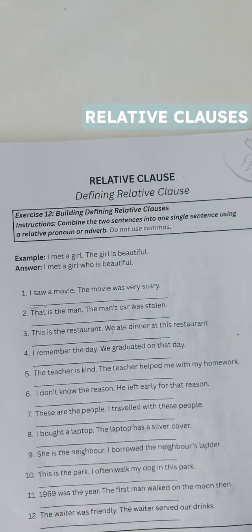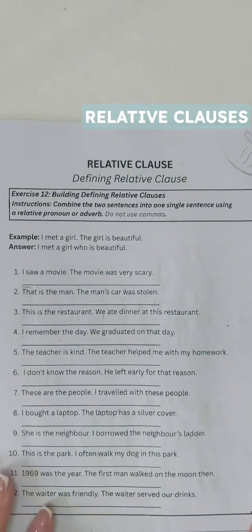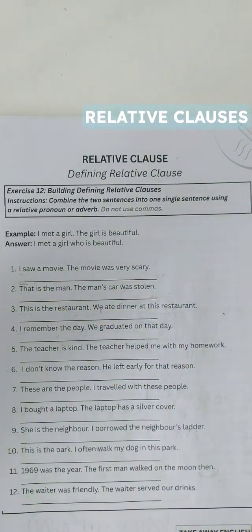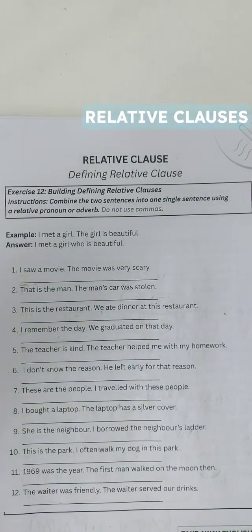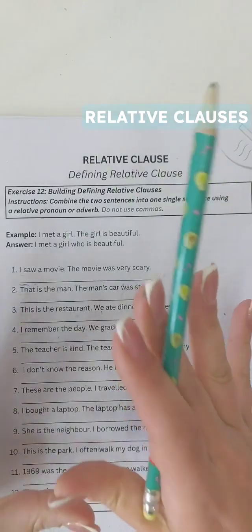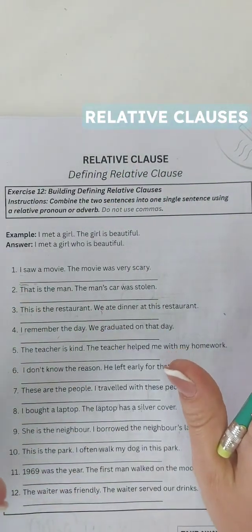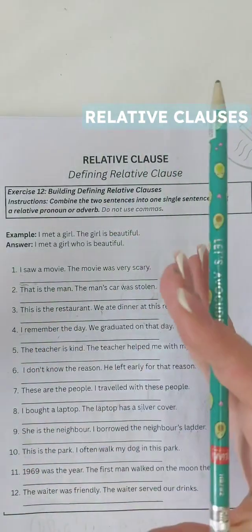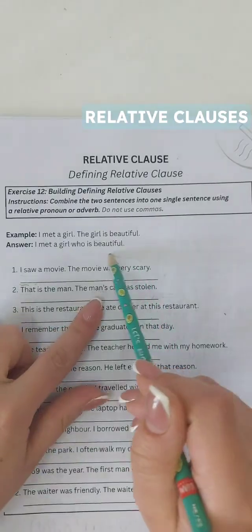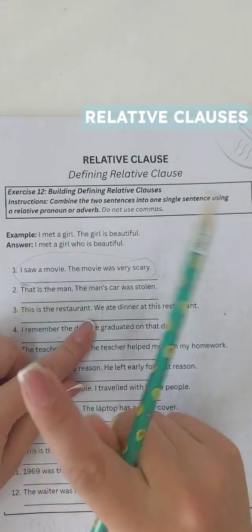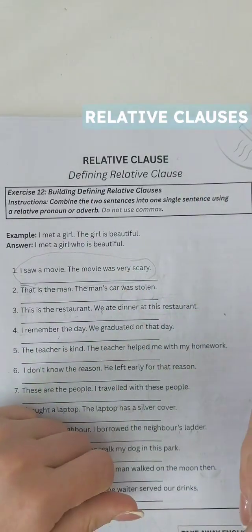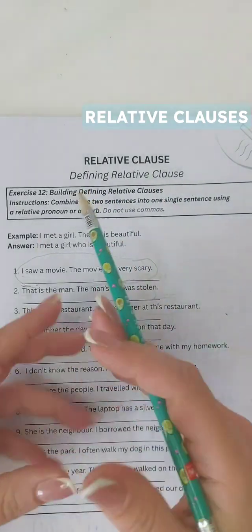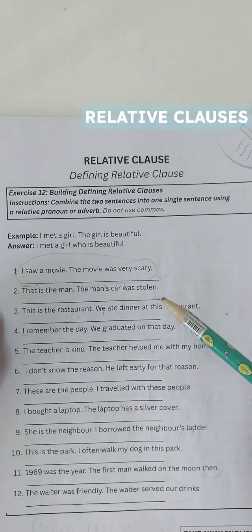Now we have two separate sentences. That's how we start learning English, right? We use short, separate sentences. Now I want you to combine these two sentences into one longer sentence using defining relative clause and relative words.